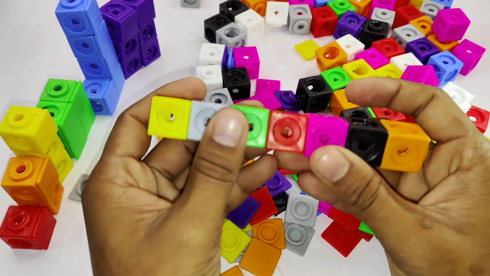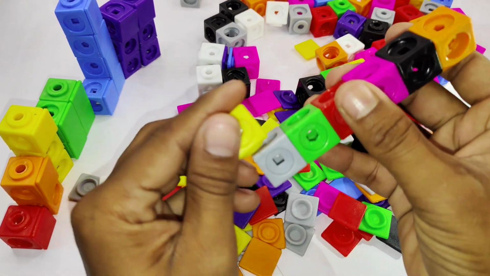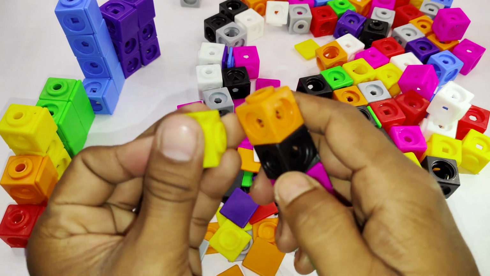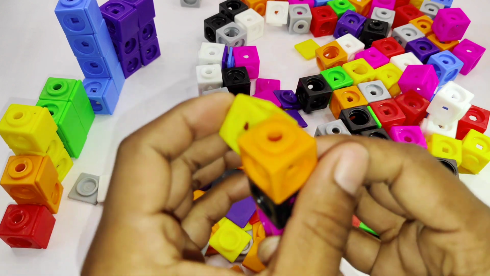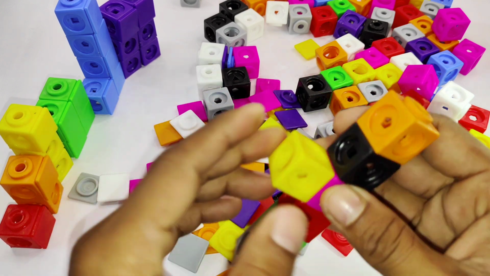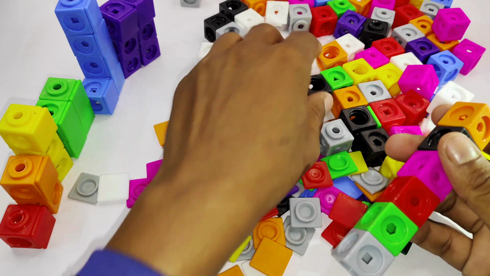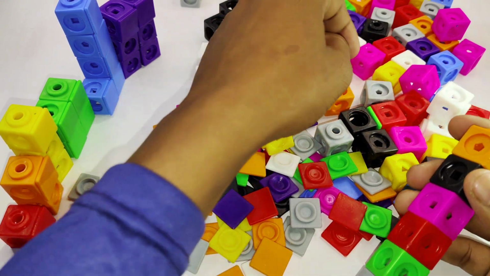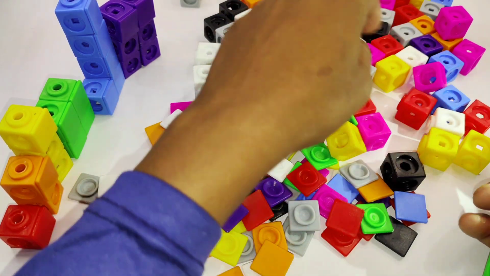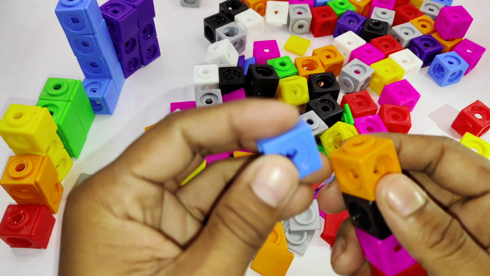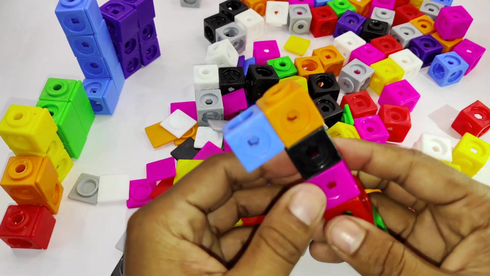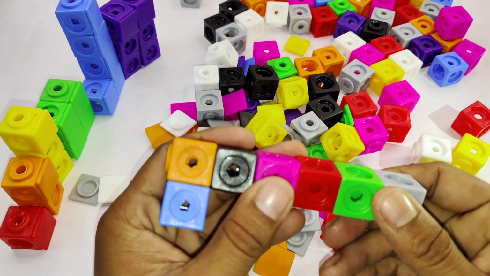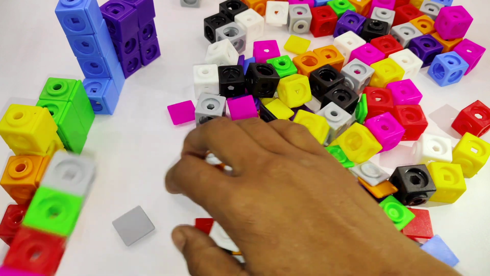This is the number block 7. Wow, you will not adjust. This is number block 7.